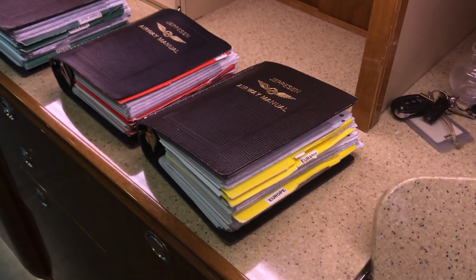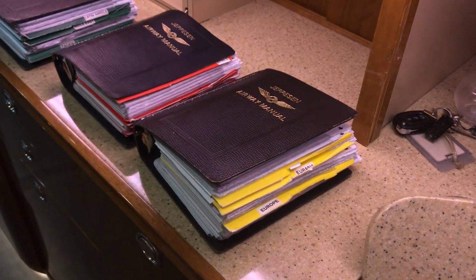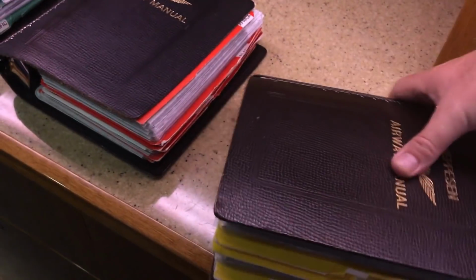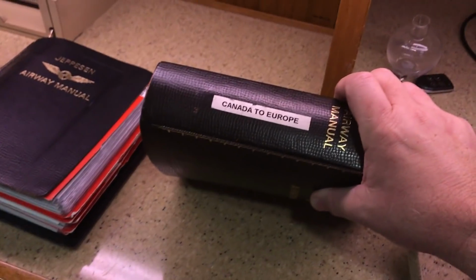So before we started using electronic flight charts on the iPad in the cockpit, these are the paper charts we used to use. Now this is the Jeppesen Airway manual. As you can see, there are several volumes for worldwide coverage. This one contains the maps for Canada to Europe.